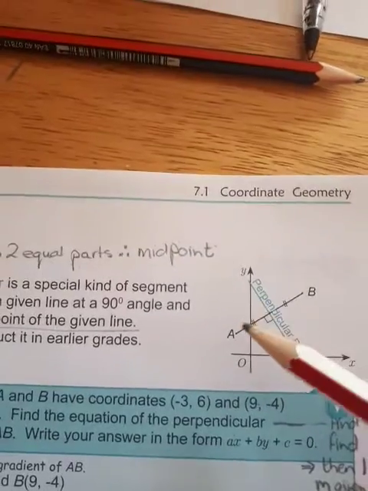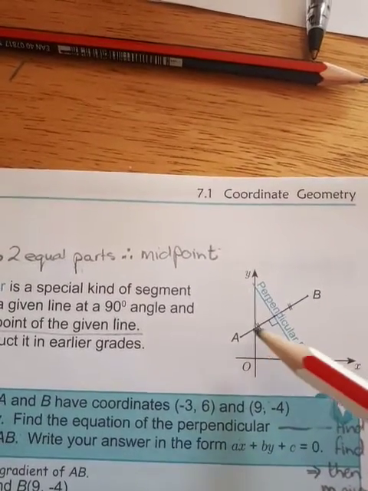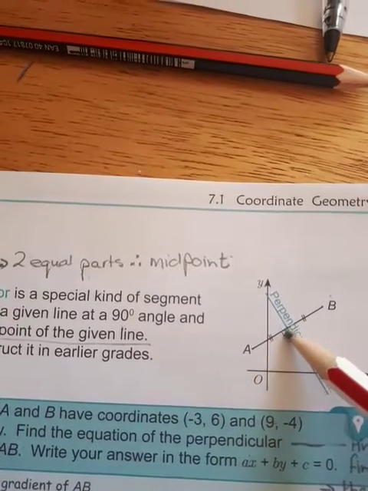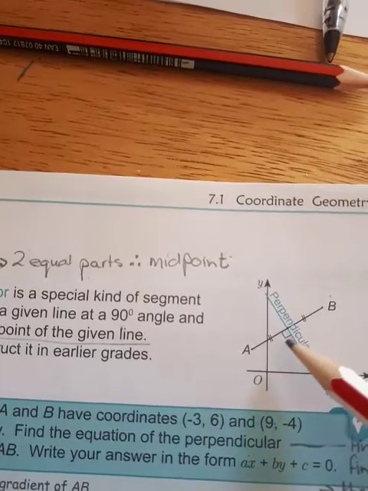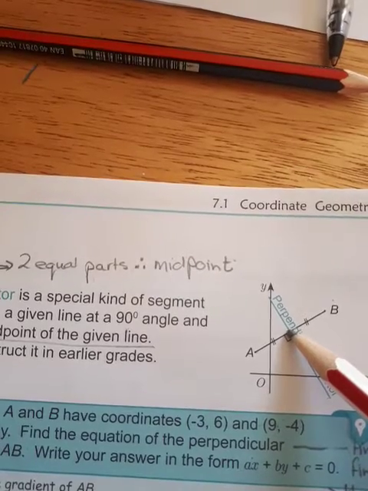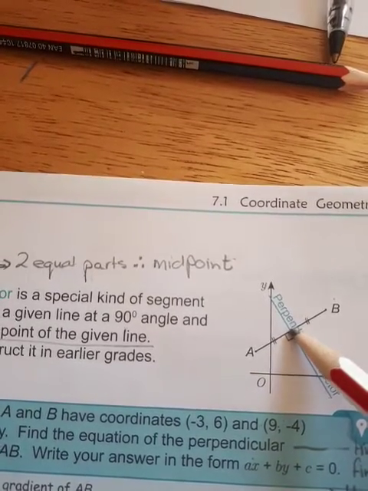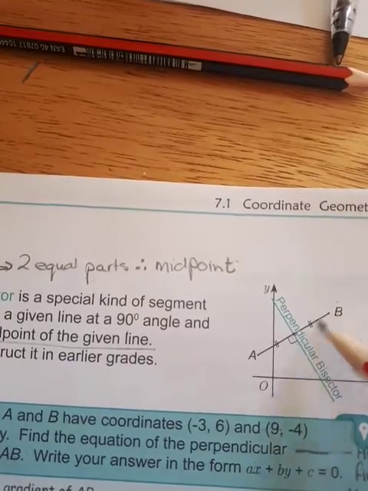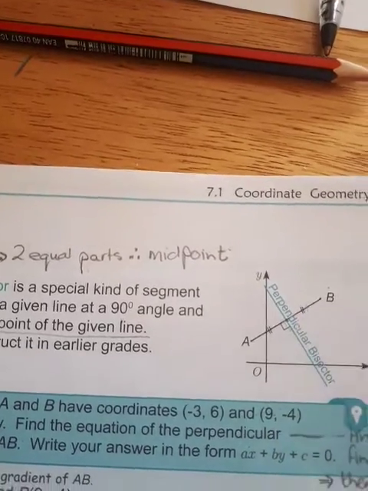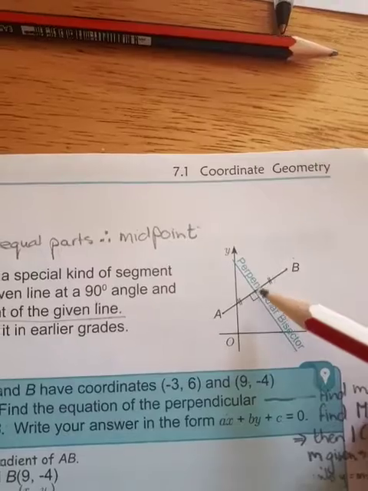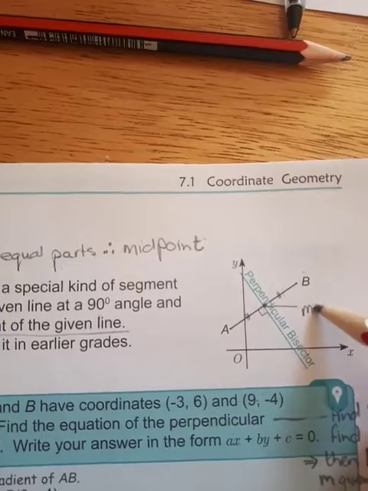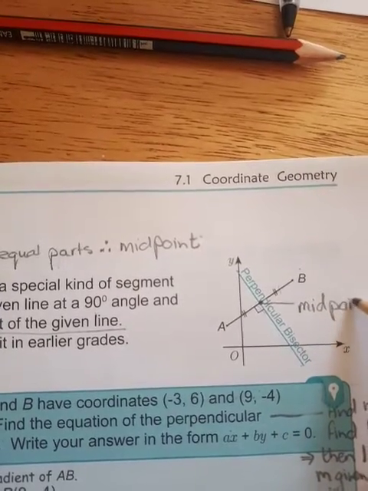So if you look at this one, if this is the perpendicular bisector of line AB, then the facts we know are that there is a 90-degree angle between the two lines, but more importantly, the distance from A to the perpendicular bisector is equal to the distance from the perpendicular bisector to B. So this part is equal to that part. And when we think further, we realize that this cutting point actually forms the midpoint of line AB.